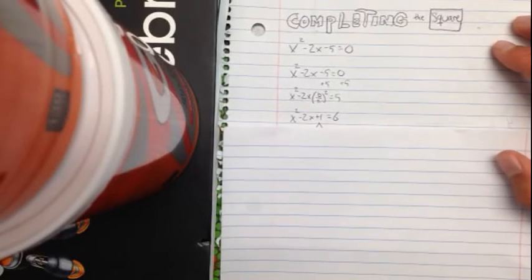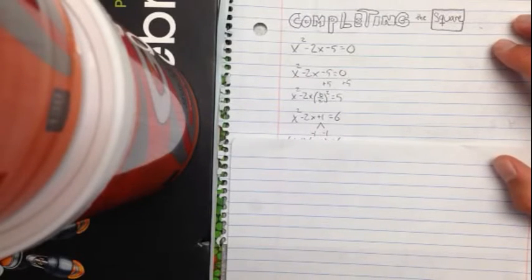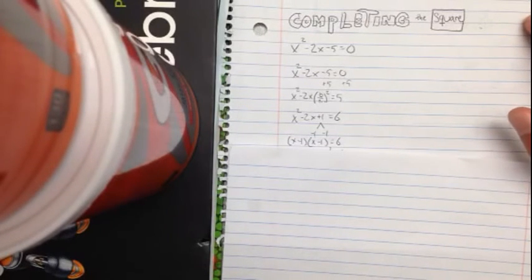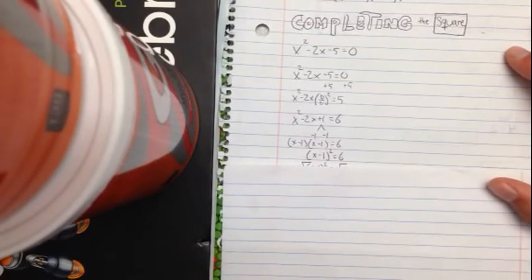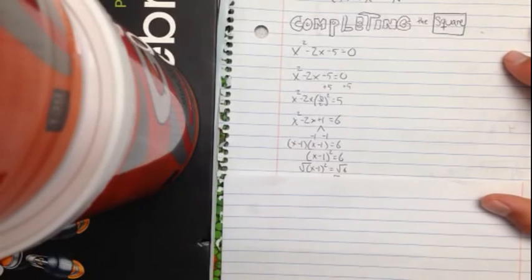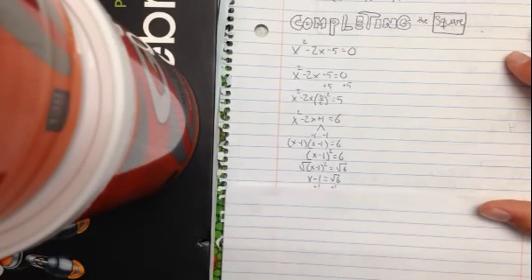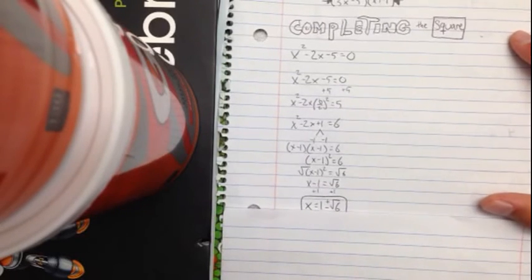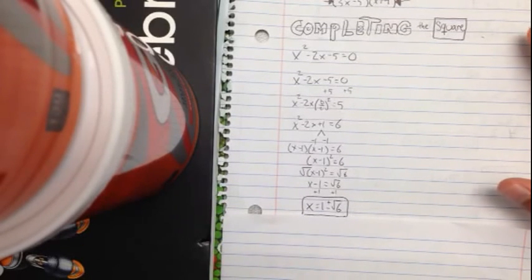So therefore we get x squared negative 2x plus 1 equals 6. And as I said earlier, 1 can also be said as negative 1 times negative 1, and therefore we put x negative 1 in parentheses and x negative 1 in parentheses equals 6. So we could simplify that as x negative 1 in parentheses squared equals 6. So we take the square root of x negative 1 squared, and that is just x negative 1, and we end up with x negative 1 equals the square root of 6. So now we move the 1 over, and we get x equals 1 plus minus the square root of 6.